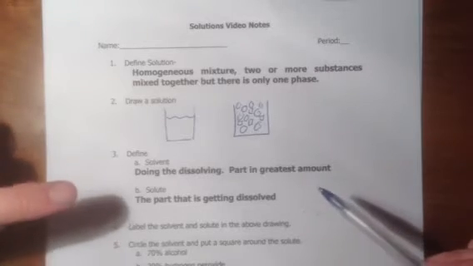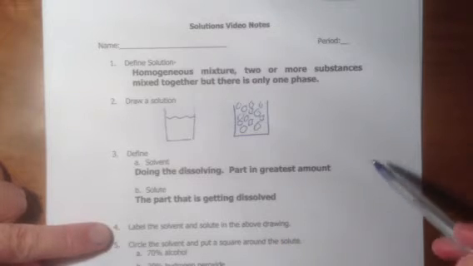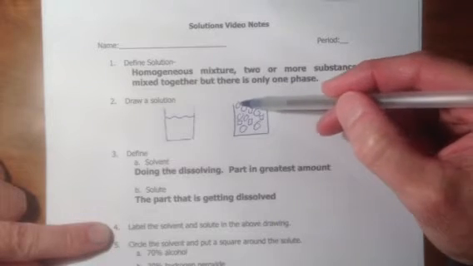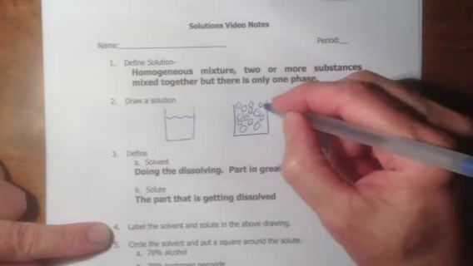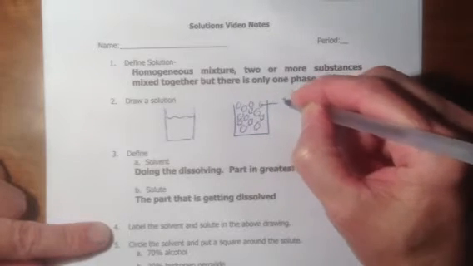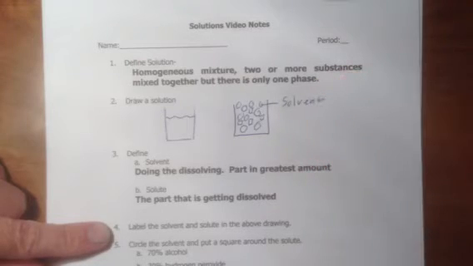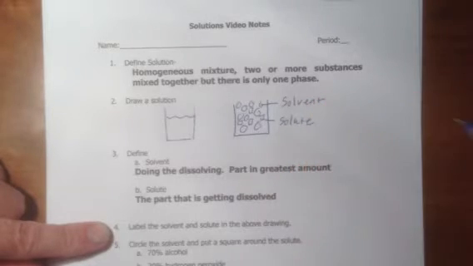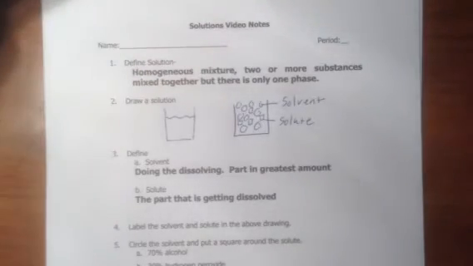And so what we're going to do now is we want to label our drawing. Let's label the solvent and the solute. Well, the solvent is what's in the greatest amount. So for my circles, you can see that I have more circles than squares. So this is going to be my solvent. My solvent is going to be my water. And then my solute is going to be the salt that I put in. So this is how you would label the solution with the solute and the solvent.